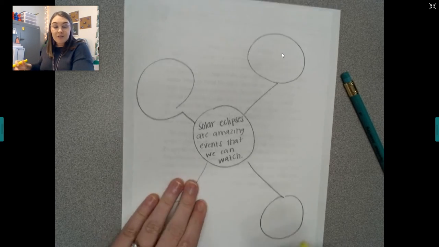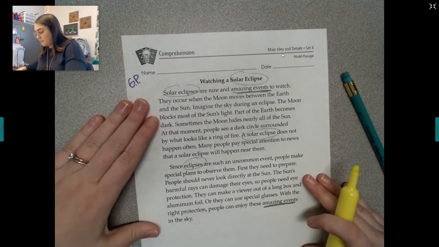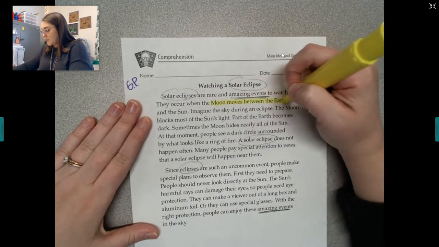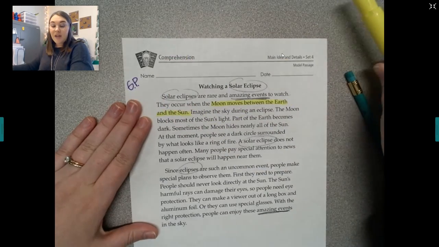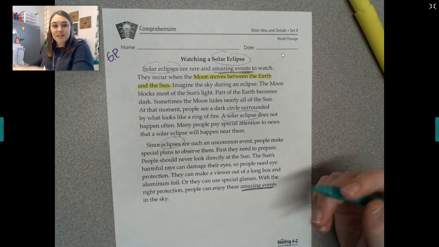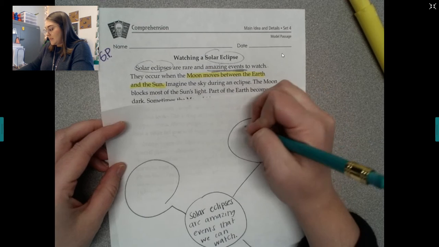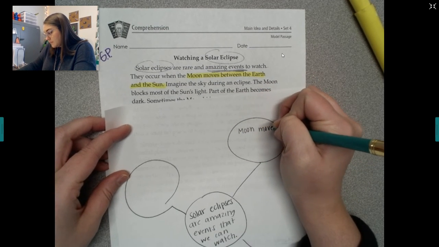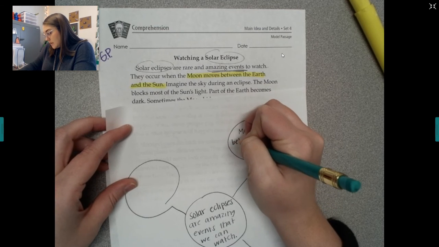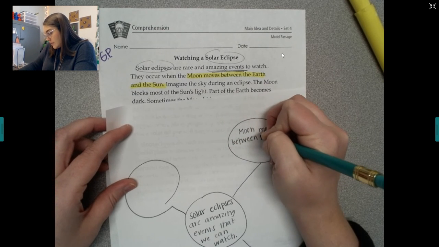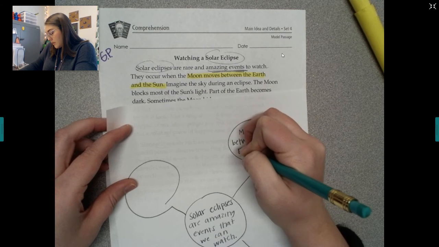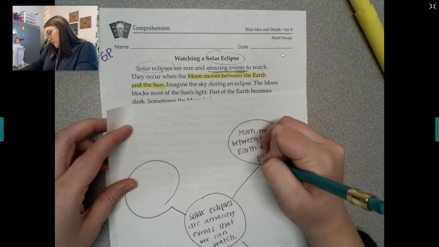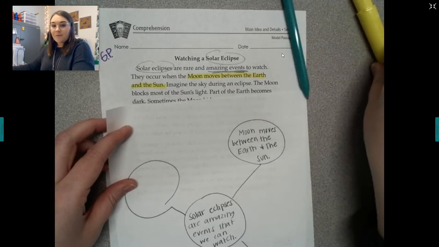That's what we're trying to figure out here. Are there details in here that tell us solar eclipses are amazing? So I think it's pretty cool that the moon moves between the earth and the sun. That's a detail this passage tells us about solar eclipses. So I'm going to put the moon moves between the earth and the sun. So that's detail number 1. I've got to find 3 more.